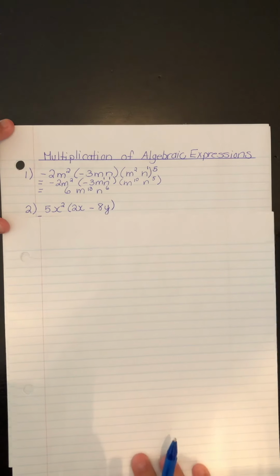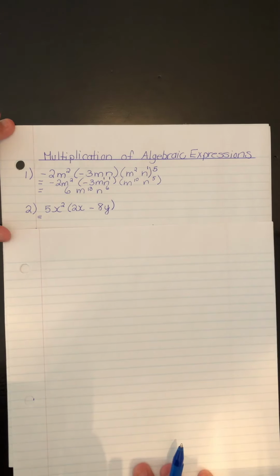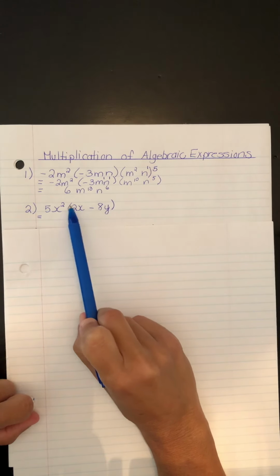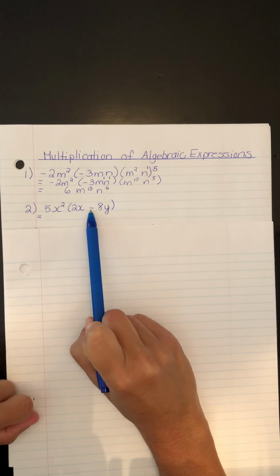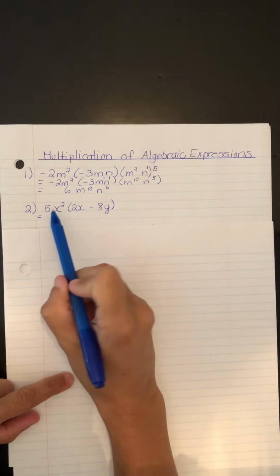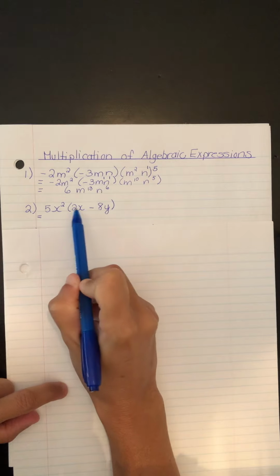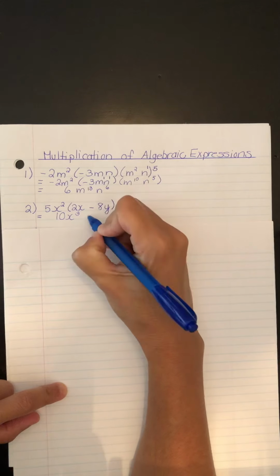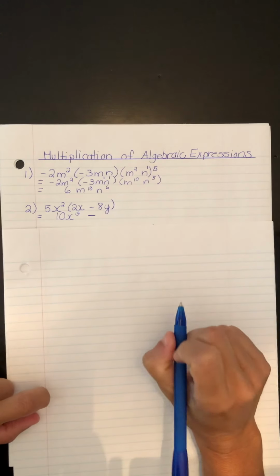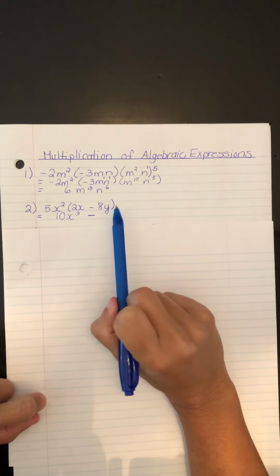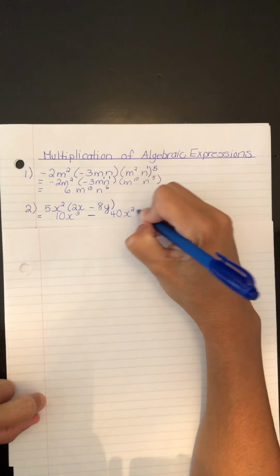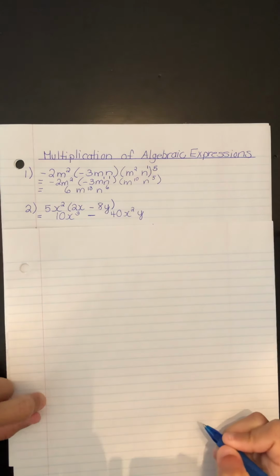Let's look at the next one. This next example has a monomial being multiplied by a binomial. So this is now considered two terms separated by the subtraction sign. So we just multiply 5x squared first by 2x to get 10x cubed. The subtraction sign will go next, and then we multiply 5x squared by 8y to obtain 40x squared y. And that's all there is to it.